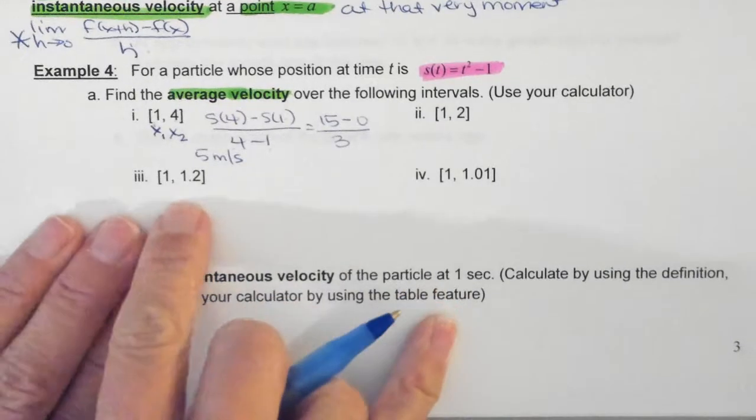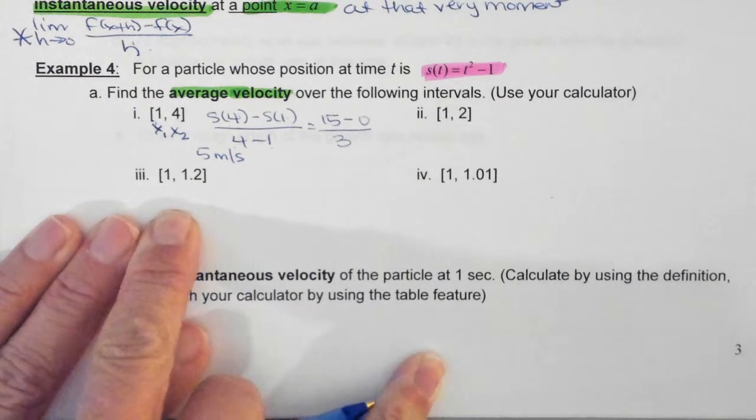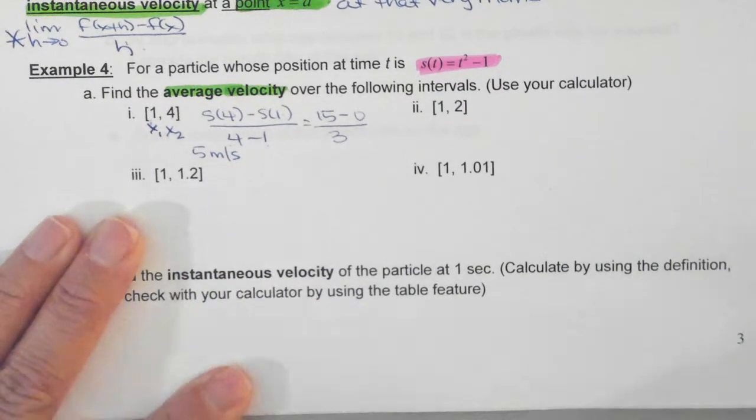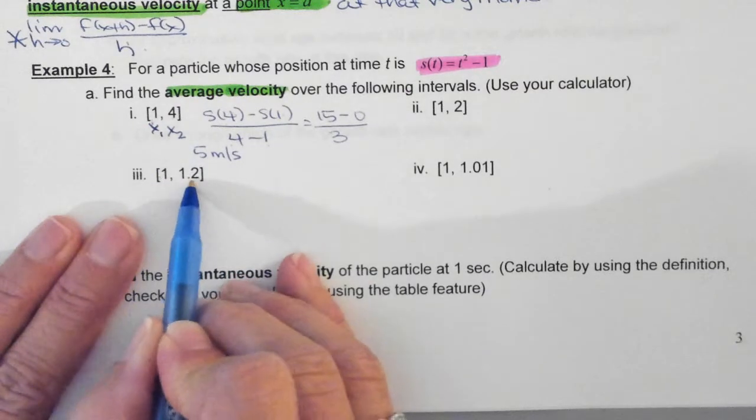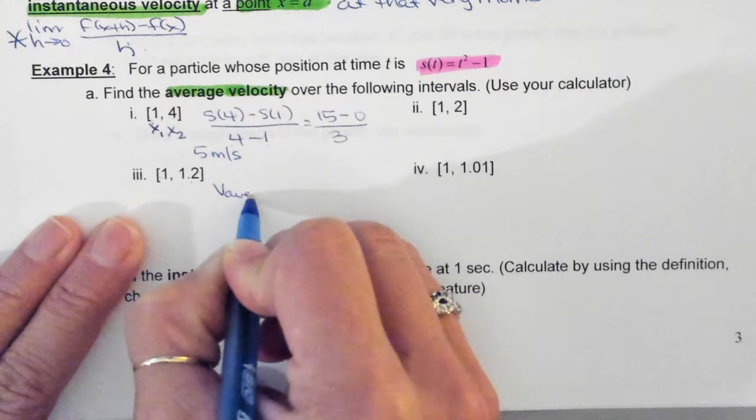Okay, so let's jump to 3. So we're going down instead of across. All I want is the setup. You can go back and do the calculation. If this is x sub 1 and this is x sub 2, what is the setup for the average velocity?